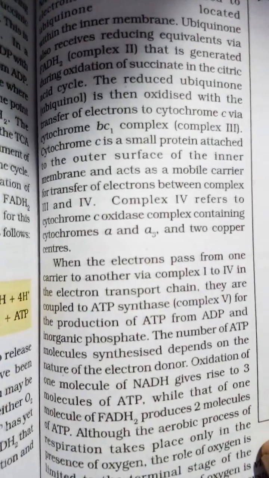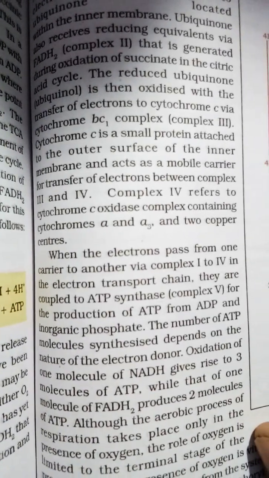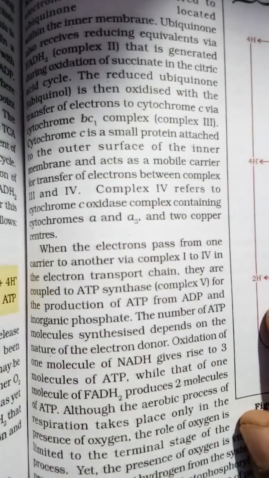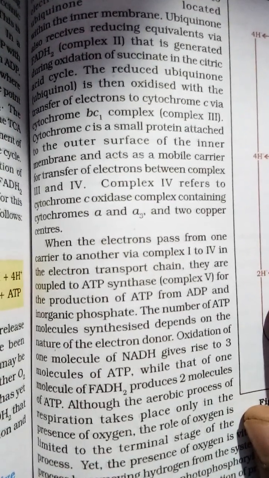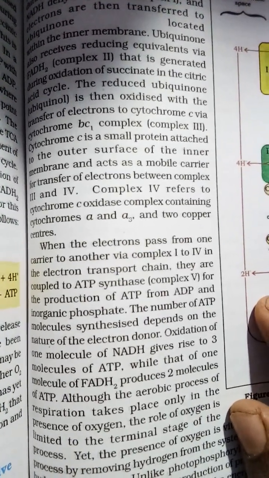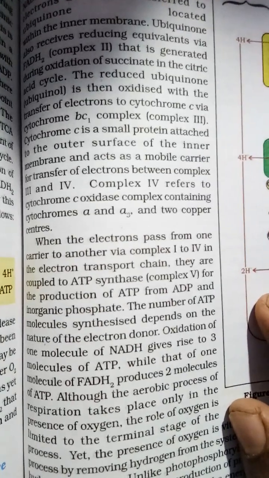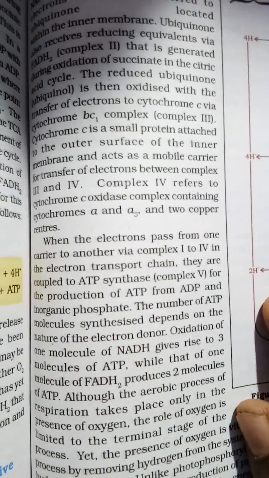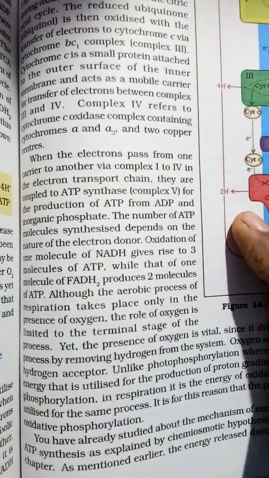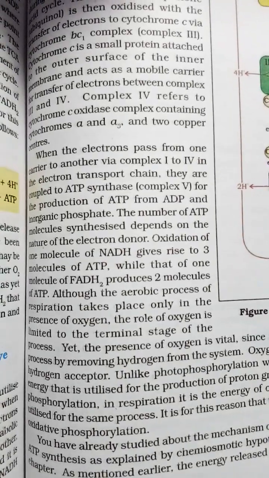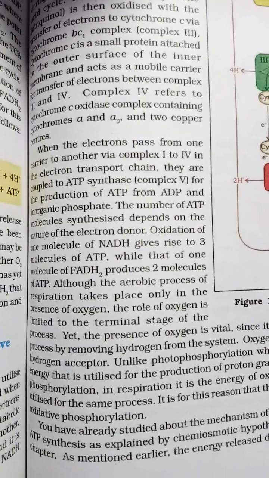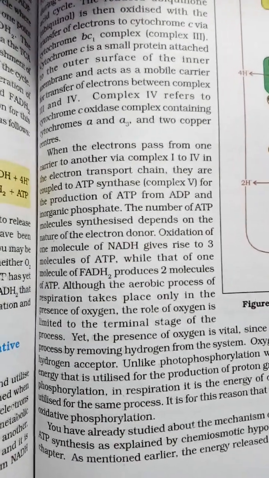Cytochrome C is a small protein attached to the outer surface of the inner membrane and acts as a mobile carrier to transfer electrons between complex 3 and 4. Complex 4 refers to the cytochrome C oxidase complex containing cytochromes A and A3 and 2 copper centers. When the electrons pass from one carrier to another via complex 1 to 4 in the electron transport chain, they are coupled to ATP synthase, complex 5.